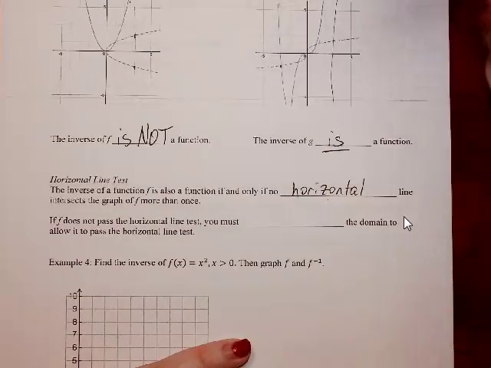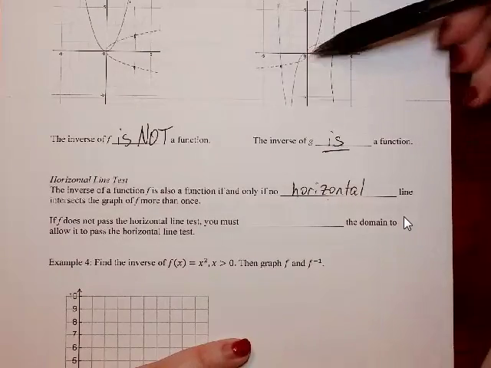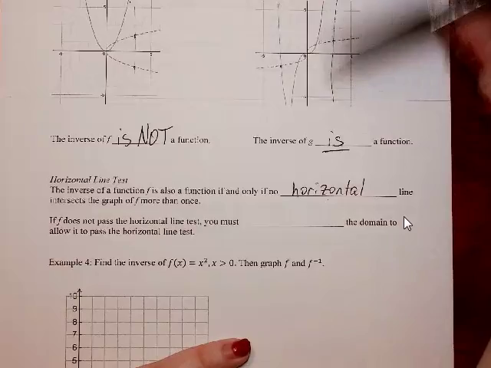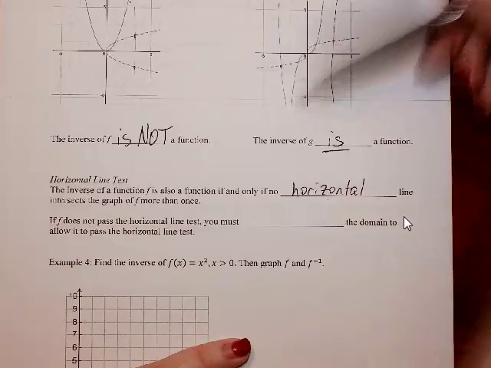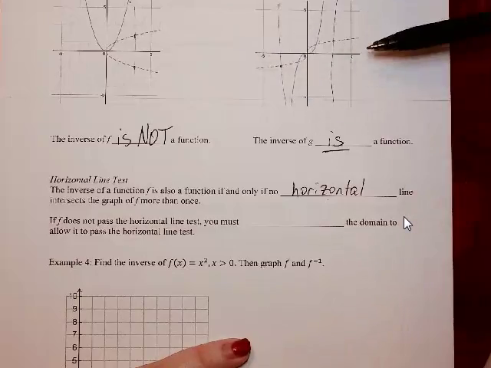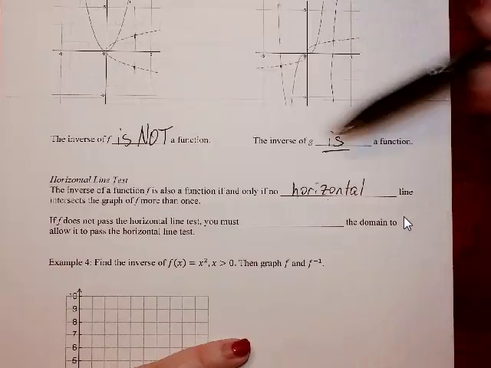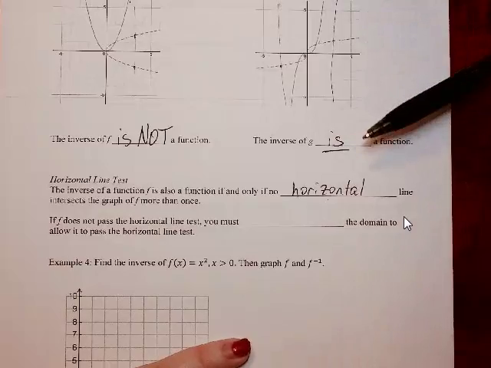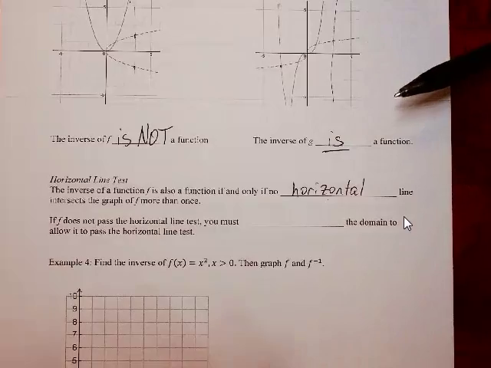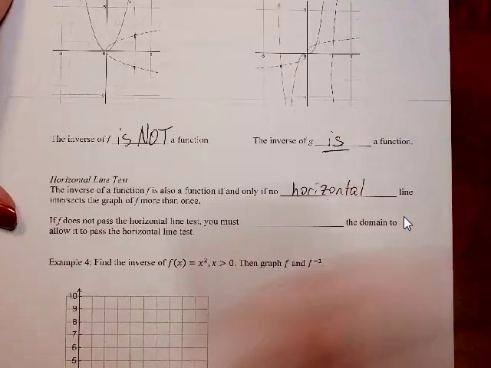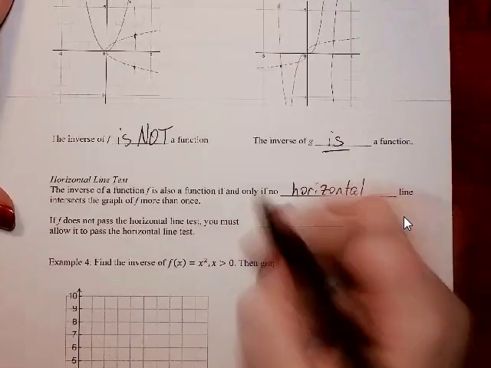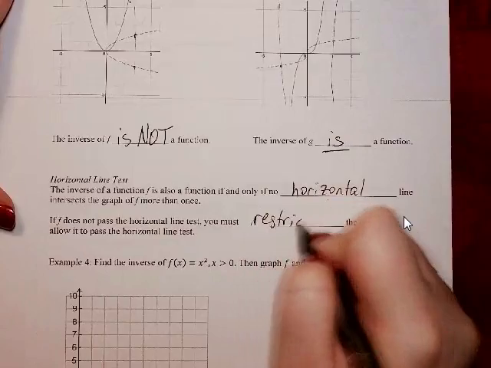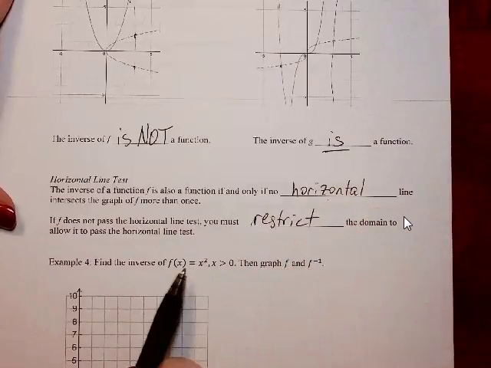Okay, then x to the third passes the vertical line test, and it also, we're looking at the solid line again, passes the horizontal line test. So that means that it is a function, which we already knew because we graphed the inverse of the function, but we don't necessarily always want to. So if f does not pass the horizontal line test, then you must restrict the domain to allow it to pass the horizontal line test.